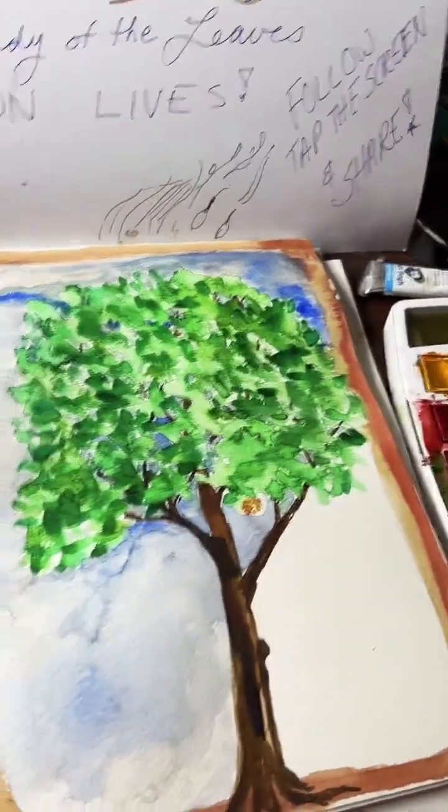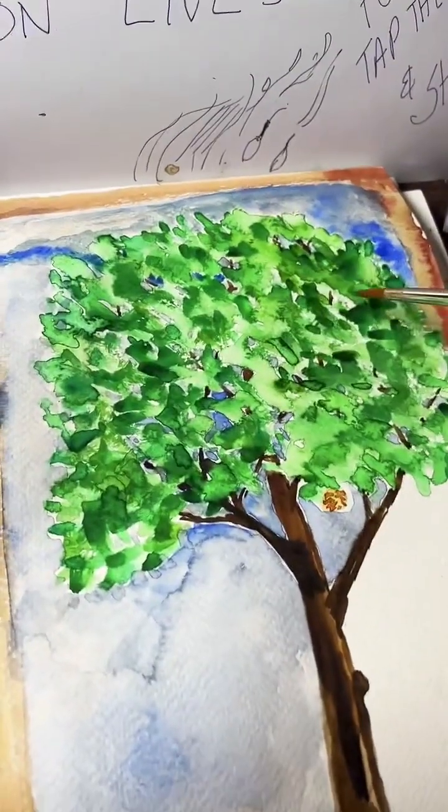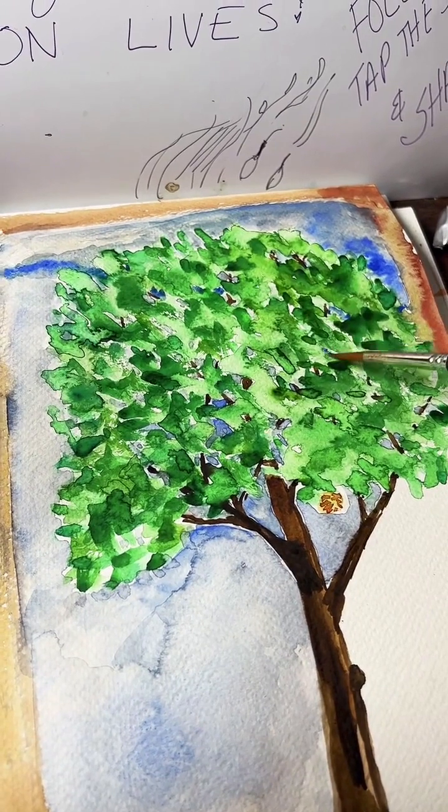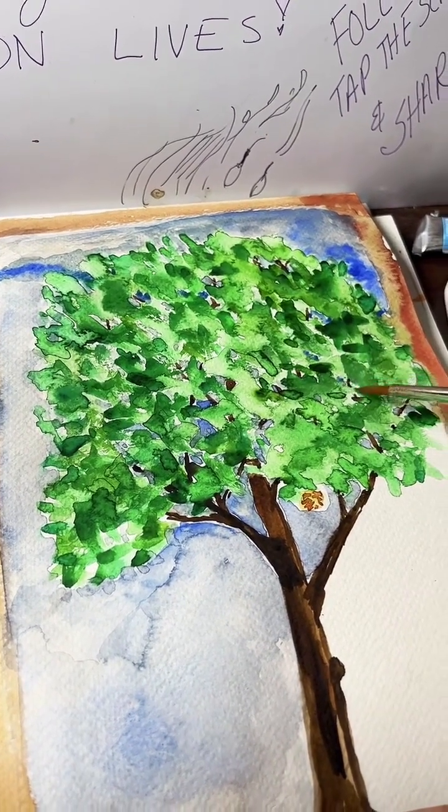This is my second painting that I'm doing today. Second painting today. My goal is to do three a day.